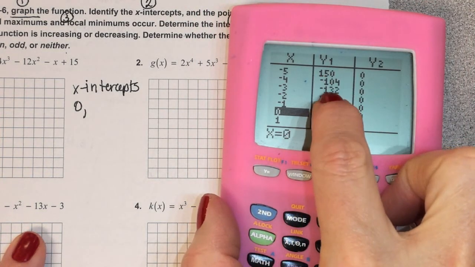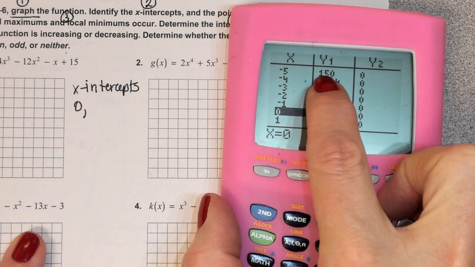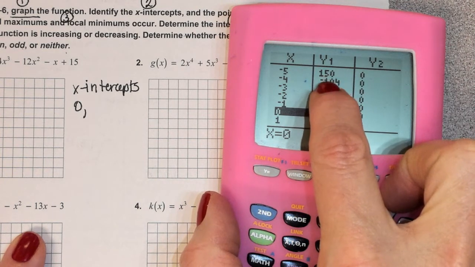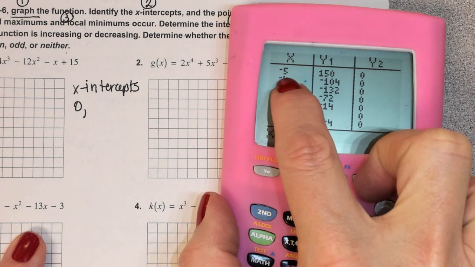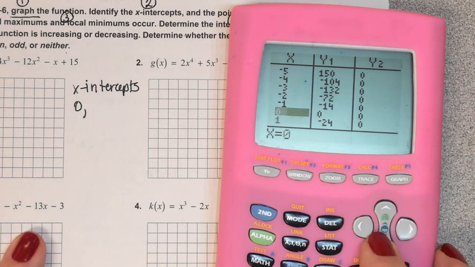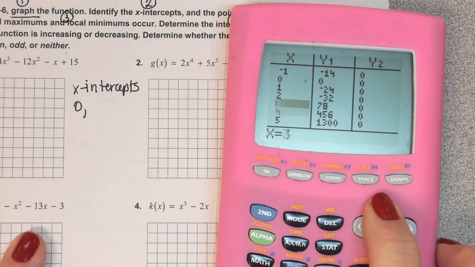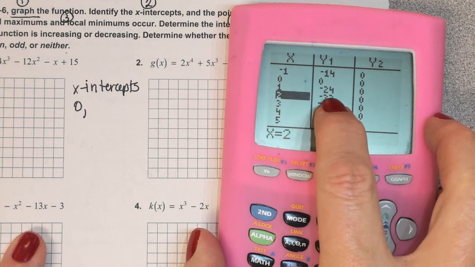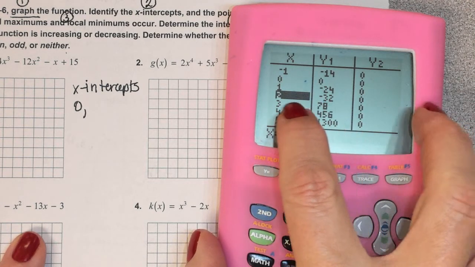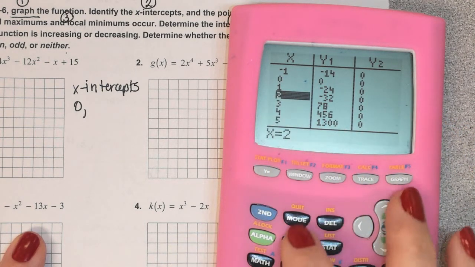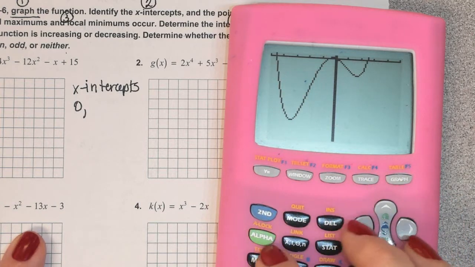Look here, guys. See how this is going from negative 104 to 150? It has to touch 0 in between there. So there has to be an x-intercept in between there. Also here, look at those y's. It goes from a negative to a positive. It has to cross 0. There has to be a 0 in between there. So let's find these x-intercepts.